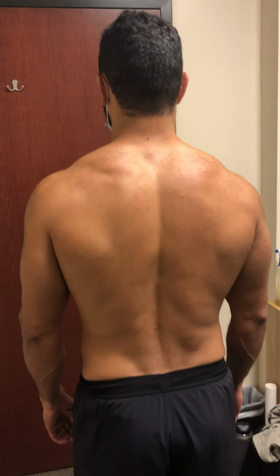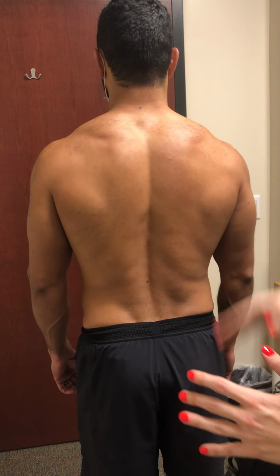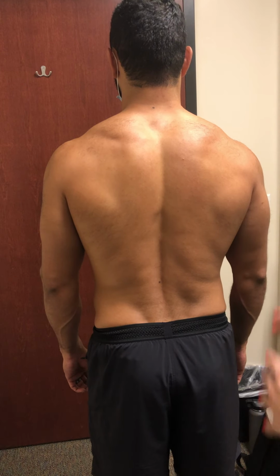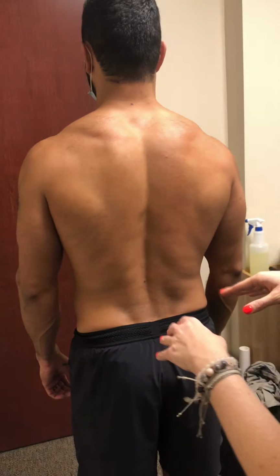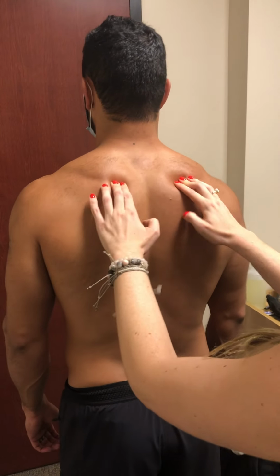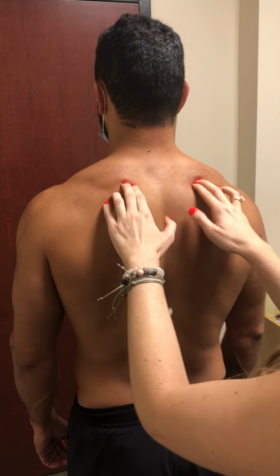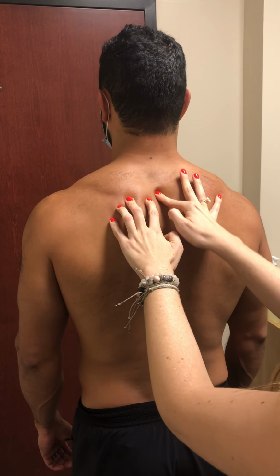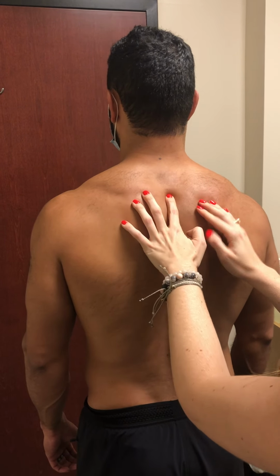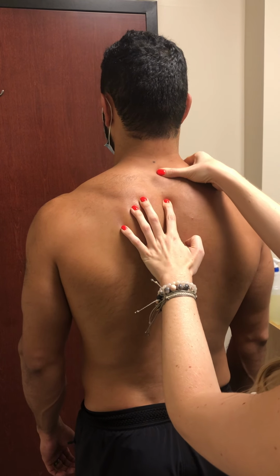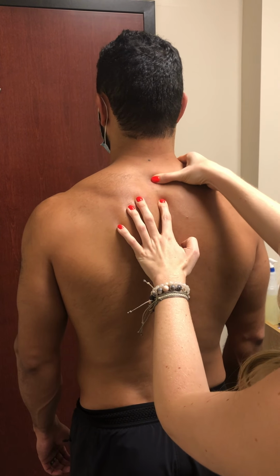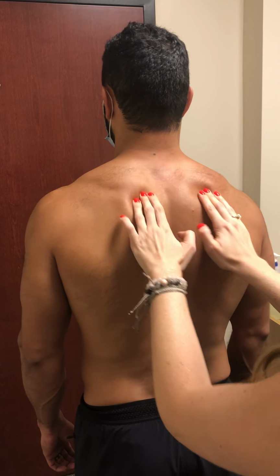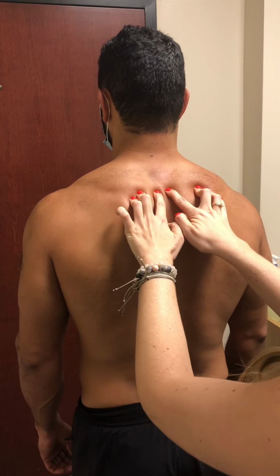Okay, so next we're going to look at height of the scapula. So is the scapula elevated or depressed, one side versus the other? For this, we're going to take a look at the superior angle and the inferior angle. The superior angle should rest roughly at the second spinous process in the thoracic spine, so T2. So if we count down from the neck, we're at roughly T1 here and T2 here. Spine of the scapula, yep, so he's pretty level there.